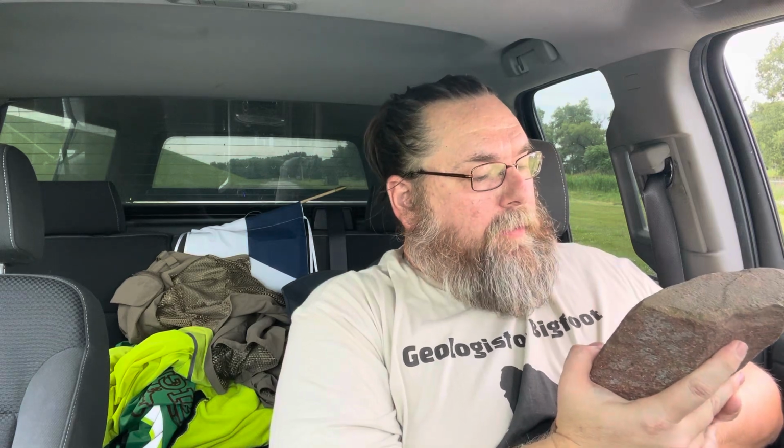So this type of on and off, this angular conglomerate interbedded with laminated sandstones, this is very typical of a fluvial stream environment. This is not really alluvial fan. This is more fluvial stream.